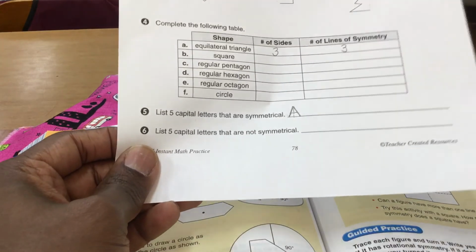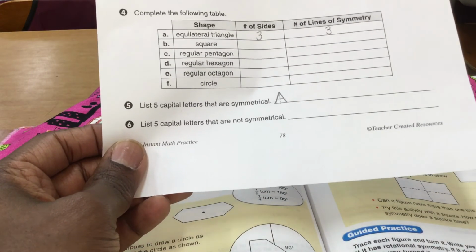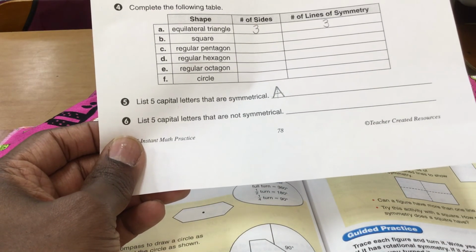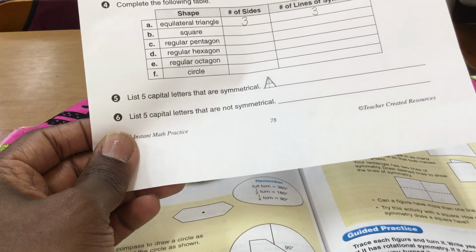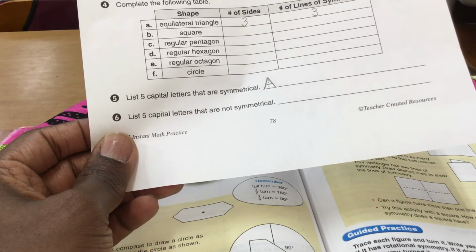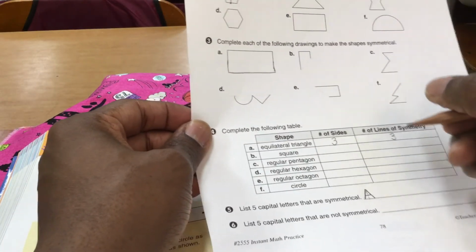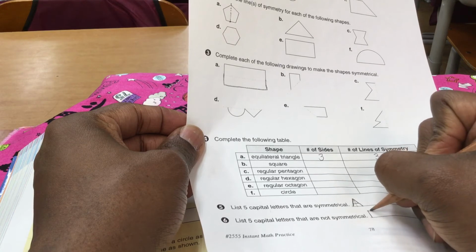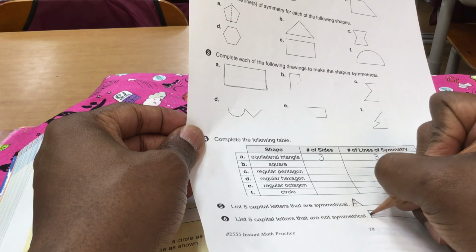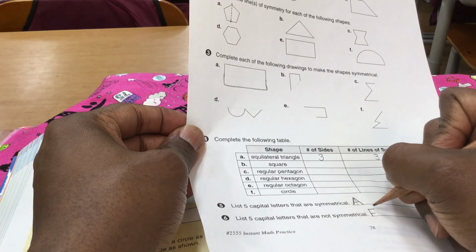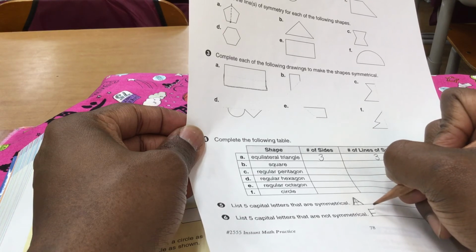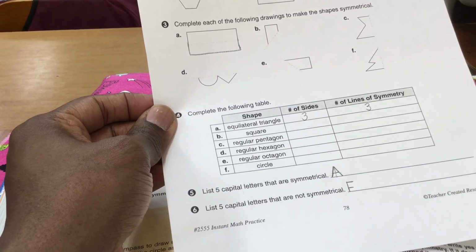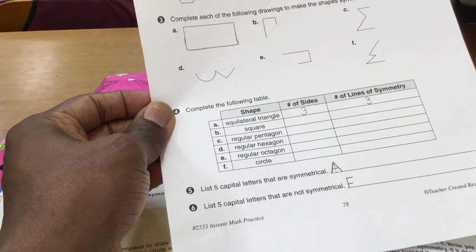Then finally, for part 6, all you have to do is list 5 capital letters that are not symmetrical. And the first one that comes to mind when I think about it is the letter F. Here's my capital F here. And as you can see, there is no way to draw a line of symmetry through the F because it's not going to be congruent on either side when it's complete.